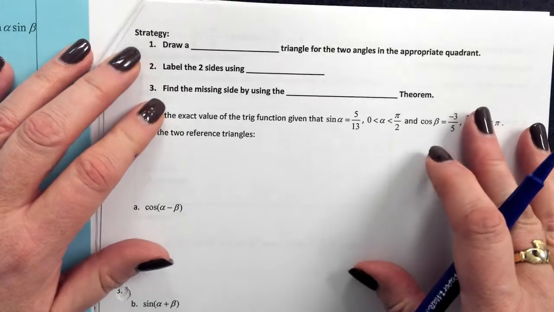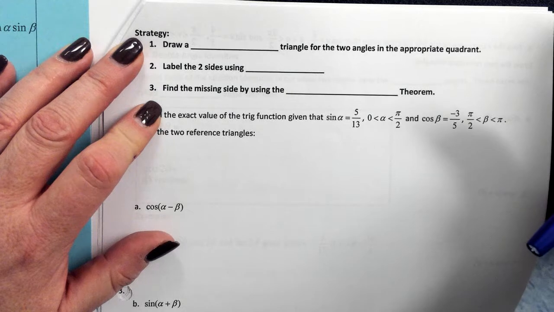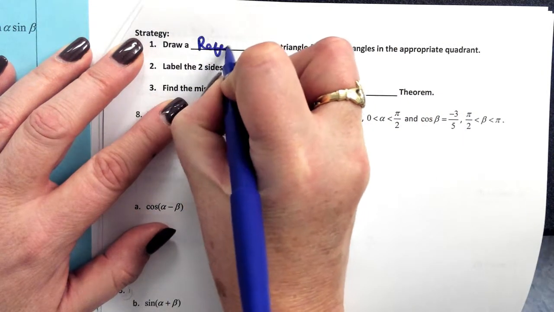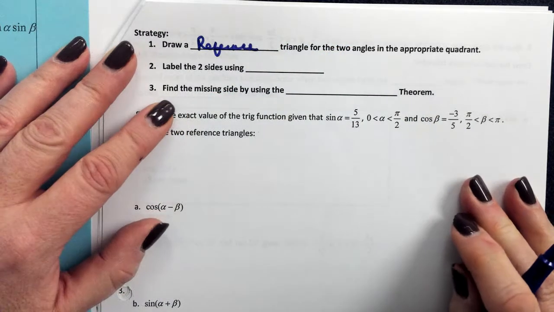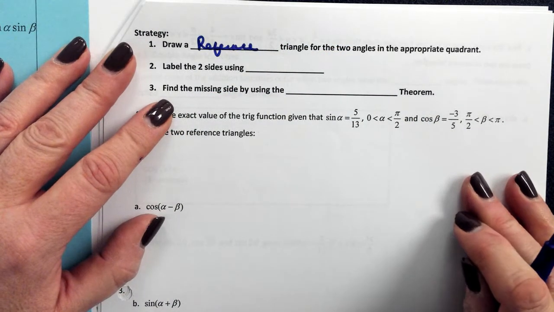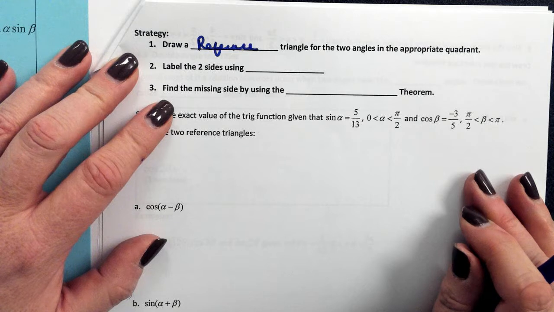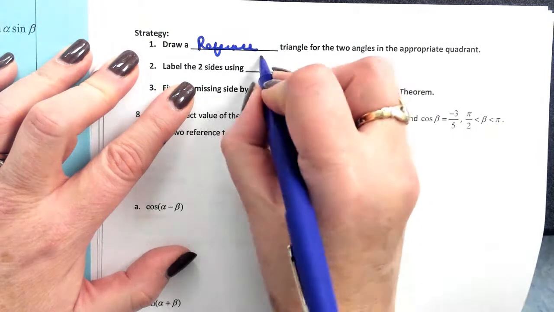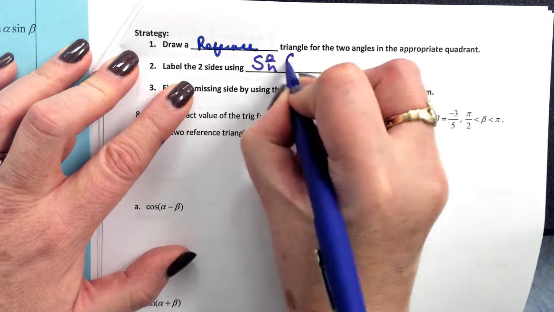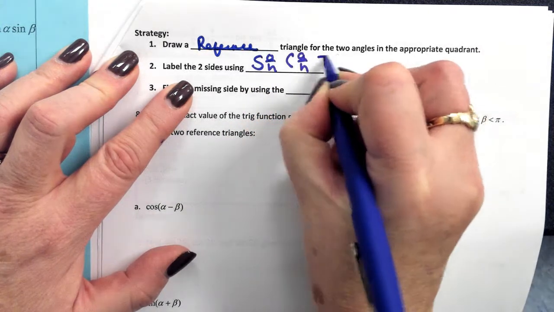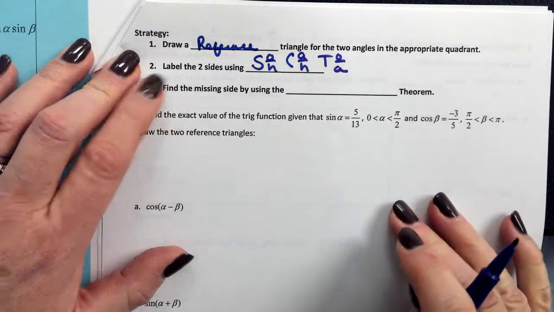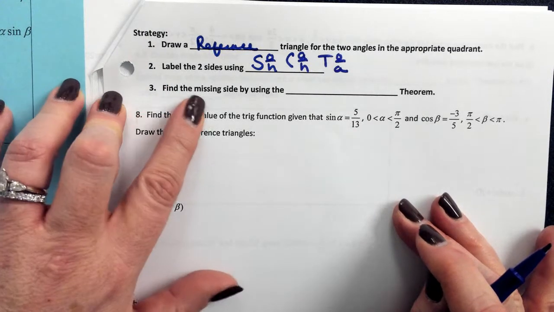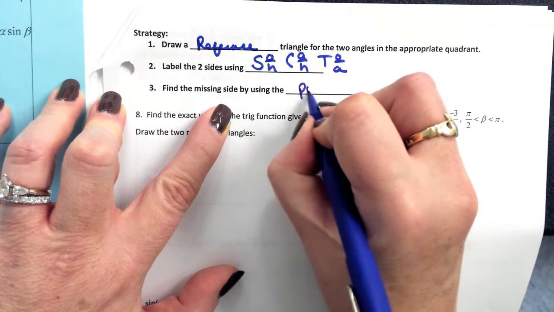With the conditions that they're giving you, you're going to draw a reference triangle for the two angles in the appropriate quadrants. Label your sides of your triangle using your SOHCAHTOA. And again, to find your third side, you're going to have to use your Pythagorean theorem.